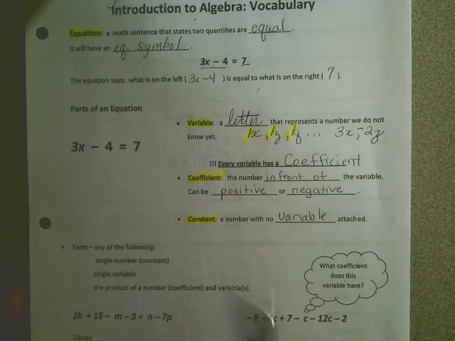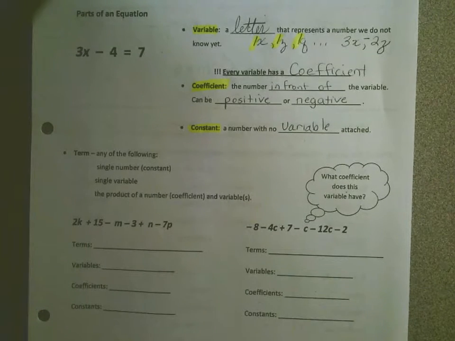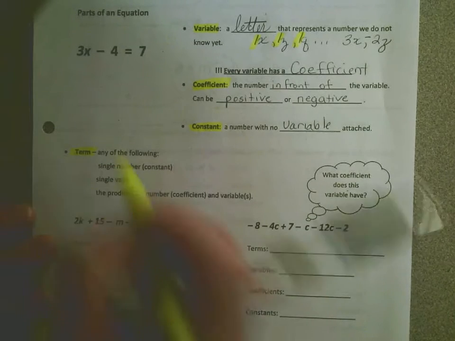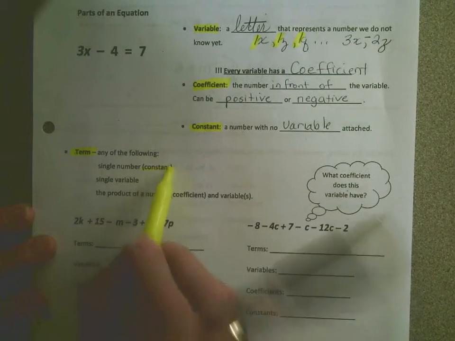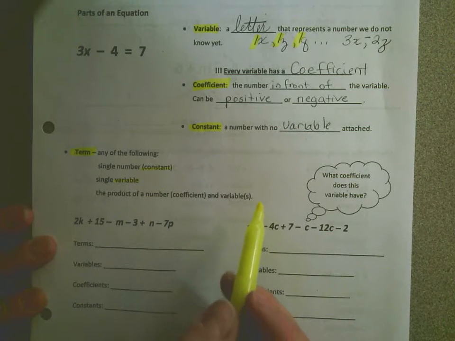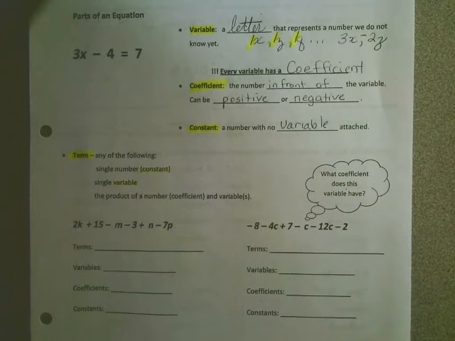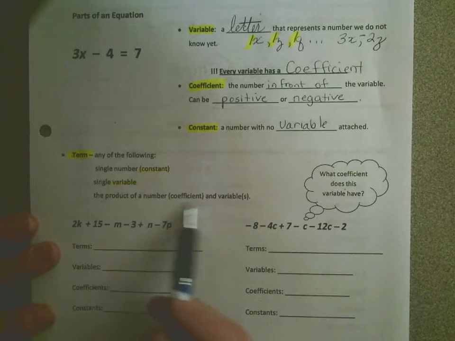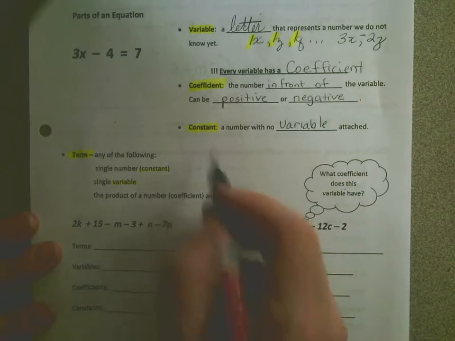By the way, all of these parts, my friends, are terms. A constant is a term. A variable is a term, even if it's by itself.